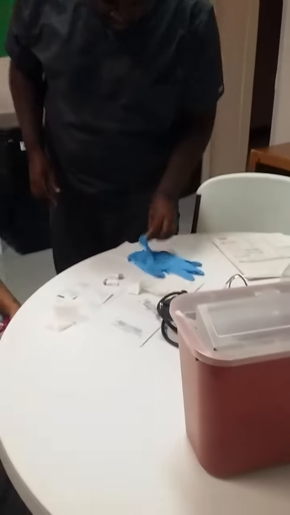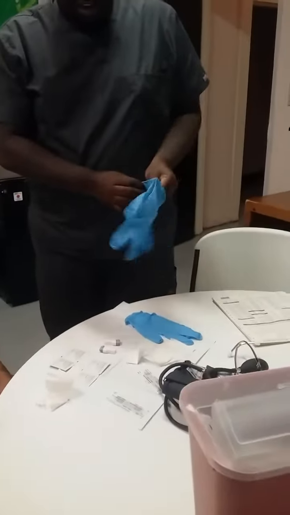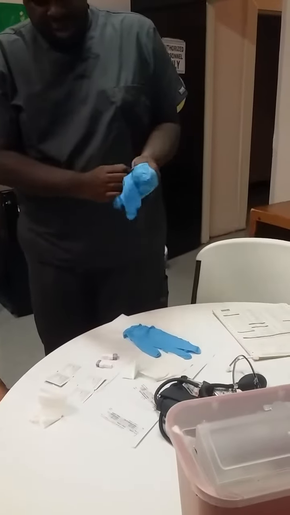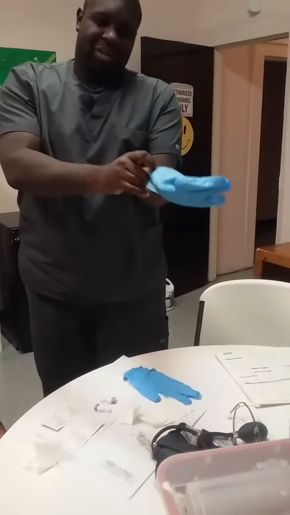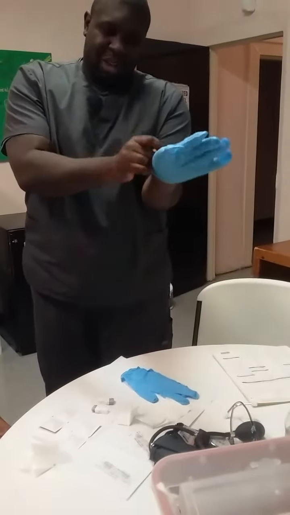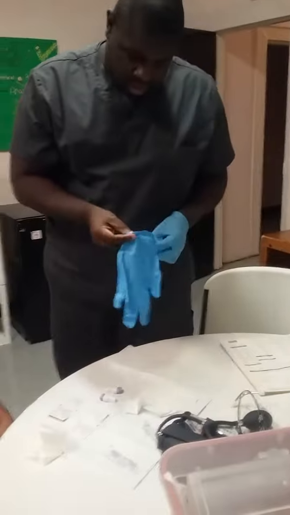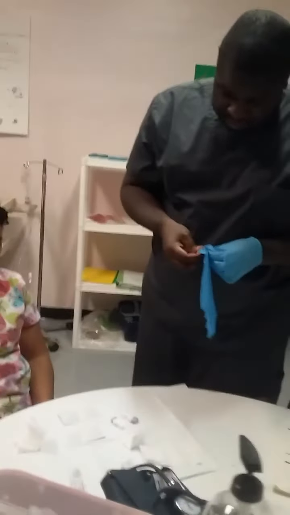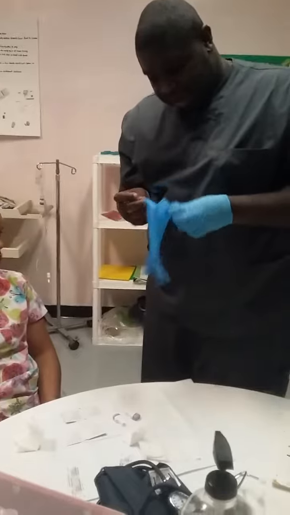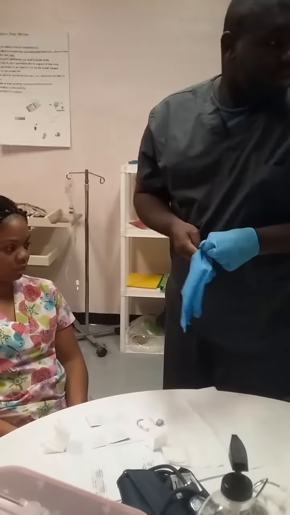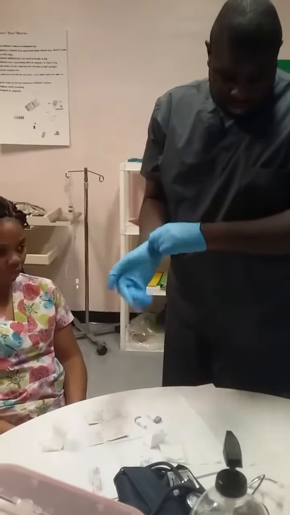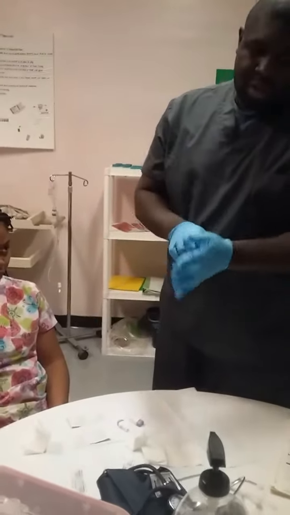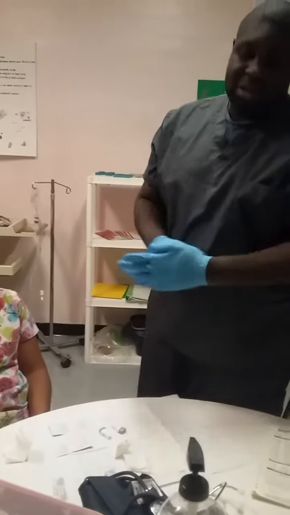After we've done that, it's time to don our gloves. You can do it either way. You can do left hand first or right hand first. Since I'm right-handed, I'm gonna put my left hand glove on first. But like I said, it really doesn't matter. Don them. Being a little difficult. Put these on here. Okay. Got our gloves on.